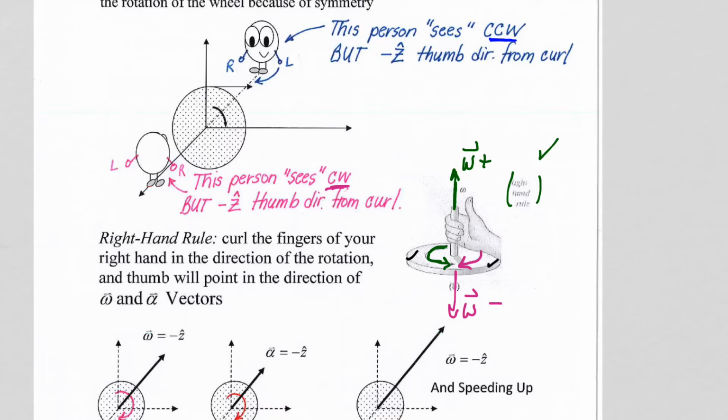If the velocity and acceleration were in the same direction, either both forward or both backwards, that object was speeding up. If the acceleration is in the direction opposed to the velocity vector, then the object is slowing down, whether the velocity is positive and acceleration is negative, or the velocity is negative and the acceleration is positive.